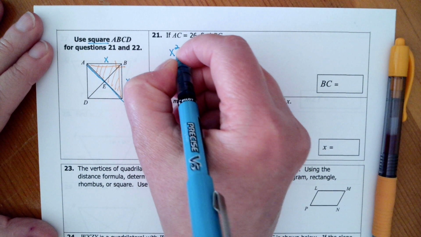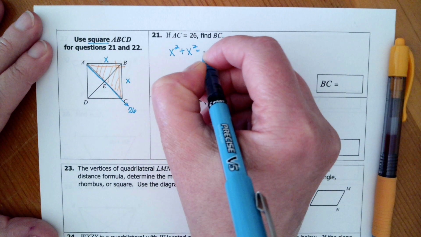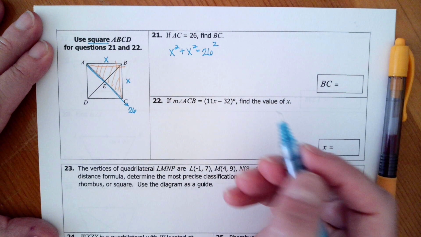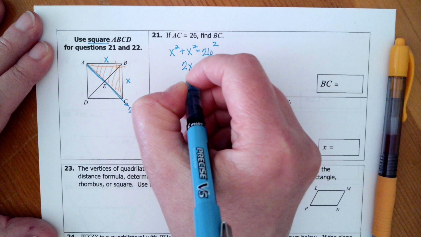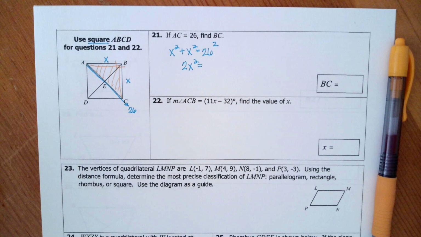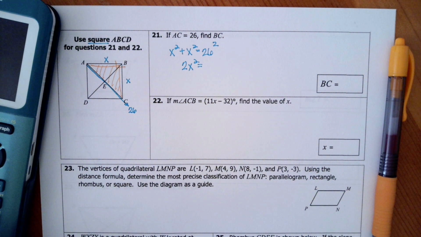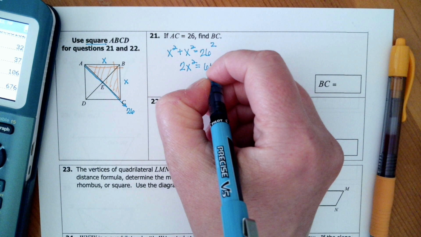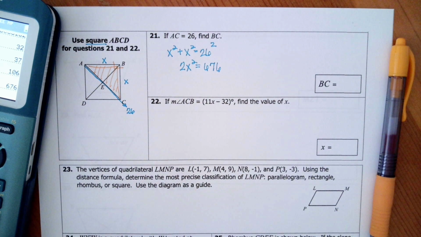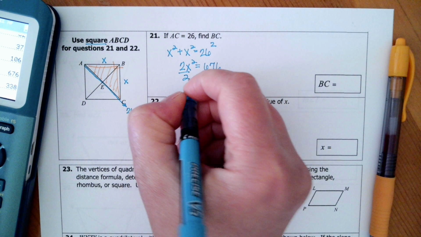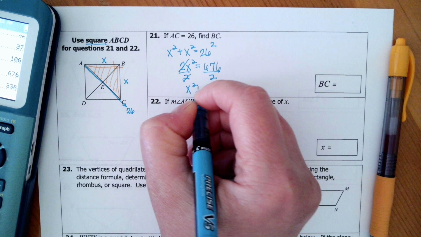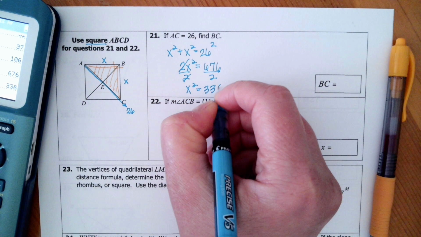So in this case, x squared plus x squared would be equal to 26 squared. That's the longest side, that's going to be the hypotenuse. So 2x squared is going to be equal to 26 squared, which is something I don't know off the top of my head, 676. And then we will cut that in half. Remember that we absolutely need to follow order of operations. So x squared is going to be equal to 338.